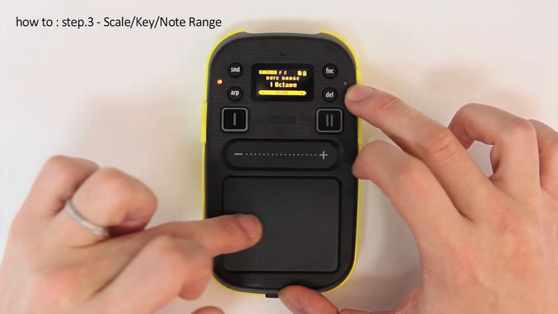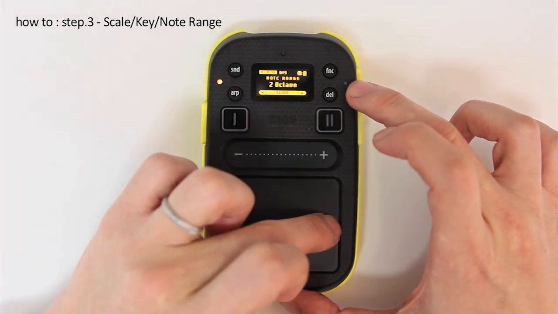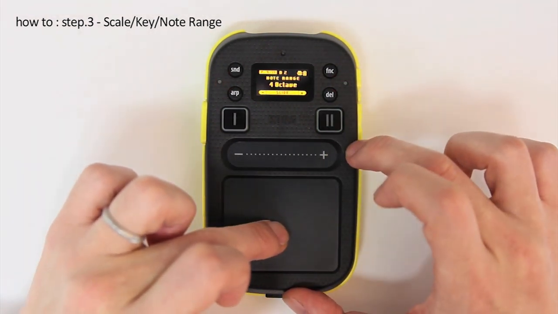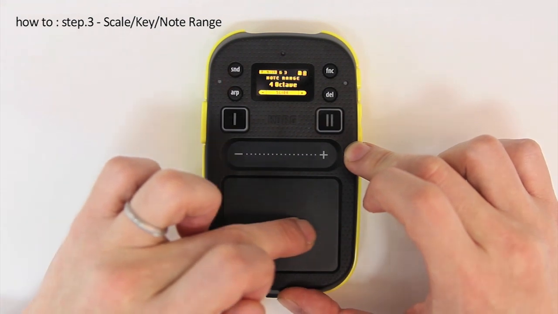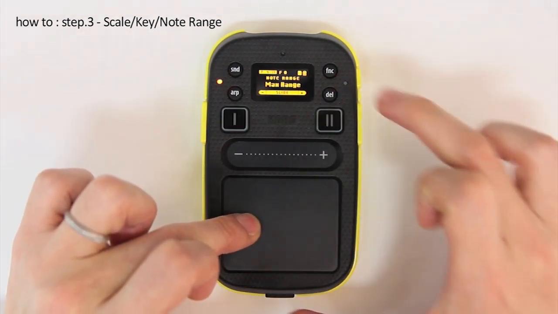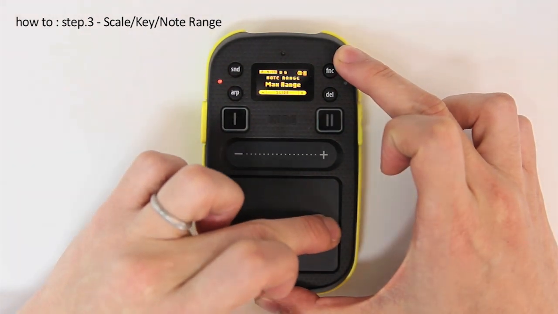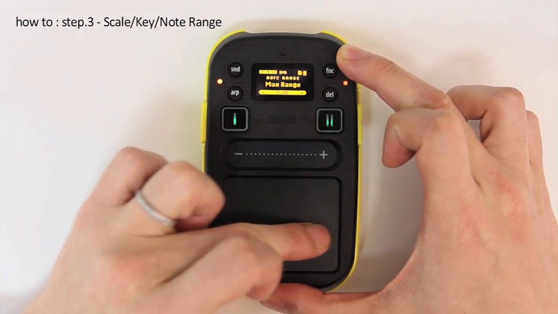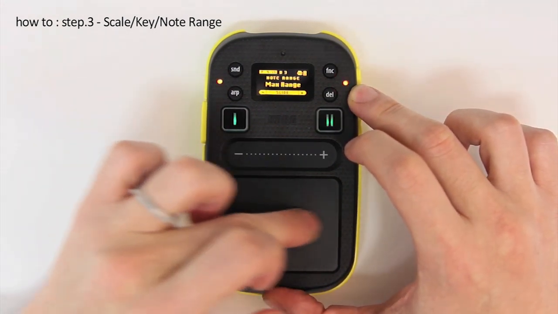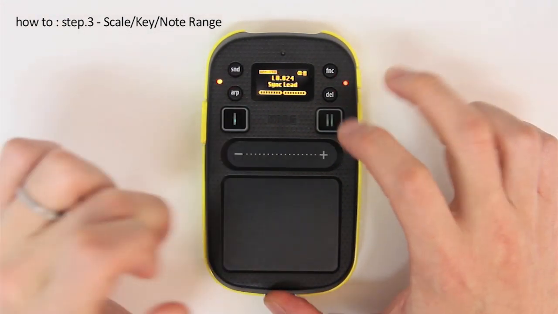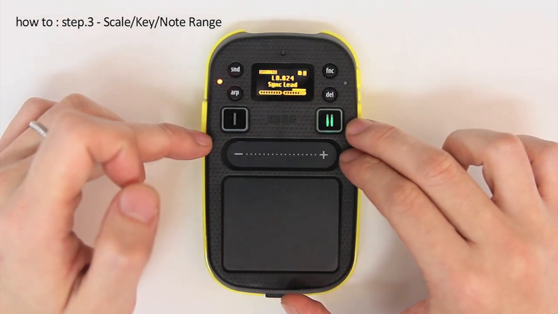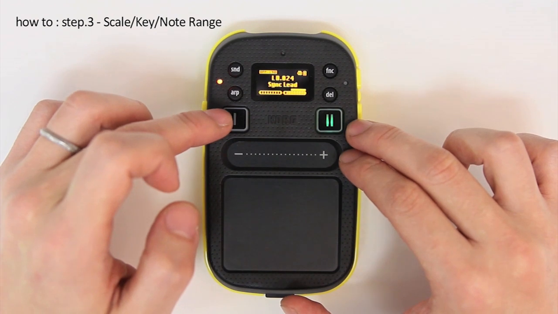Now, let's add 1 octave. Now there are 2 octaves. Now there are 3 octaves. Since I prefer more dynamics, I'm going to set the range to the maximum value. This is the maximum range. Let's try performing with this setting.